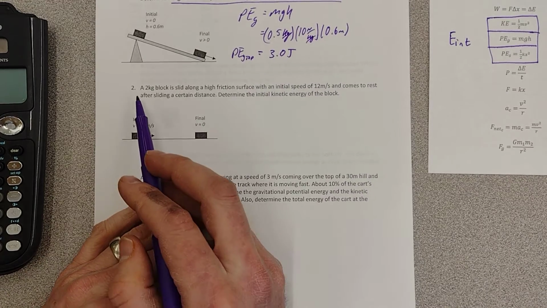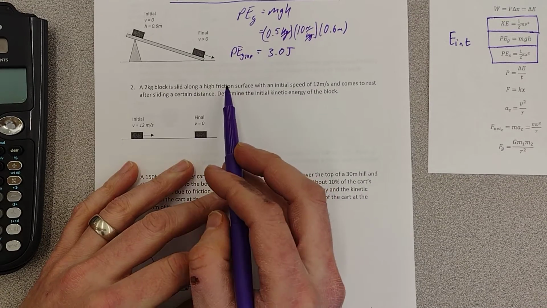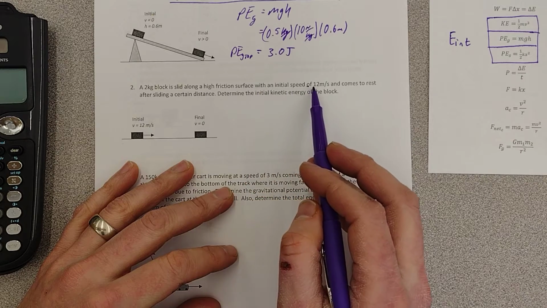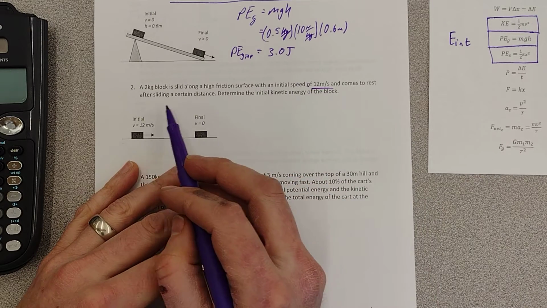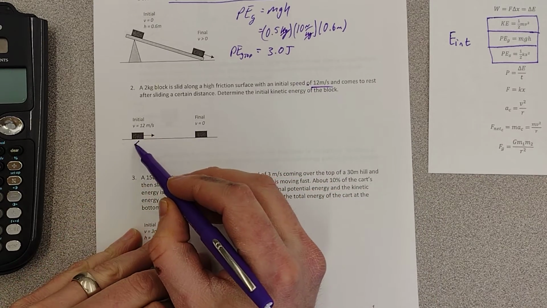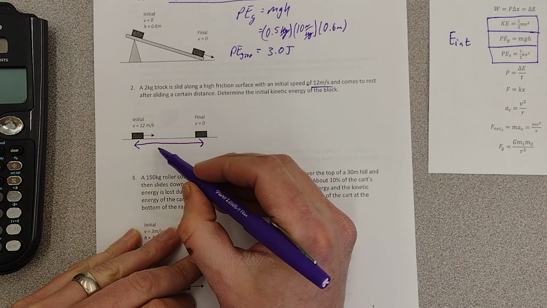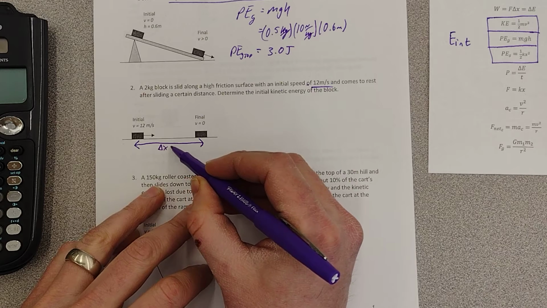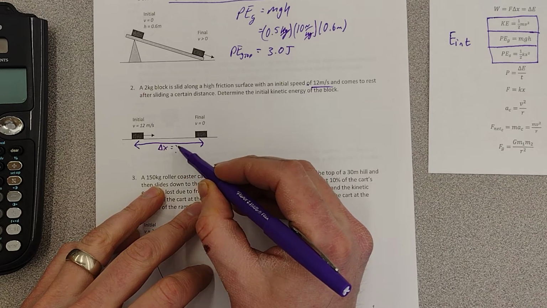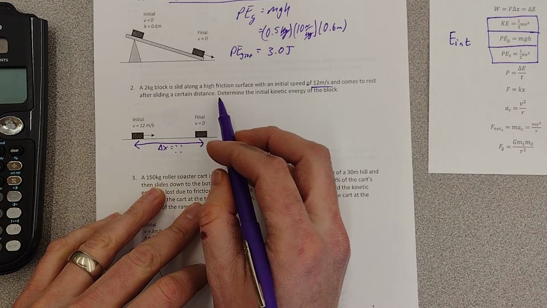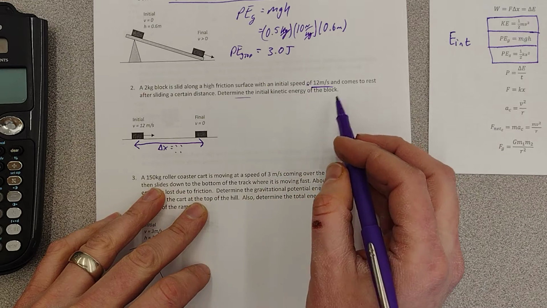The next one: a 2 kilogram block is slid along a high friction surface with an initial speed of 12 meters per second. It comes to rest after sliding a certain distance. So friction does work on the block, taking energy out of it. We don't know what the distance is. It says determine the initial kinetic energy of the block.